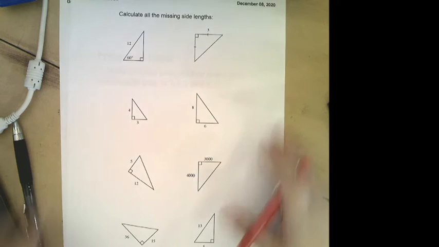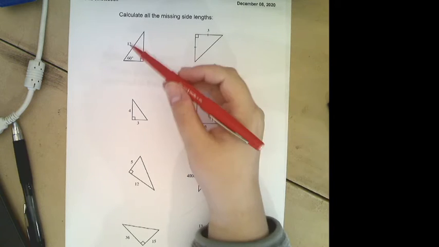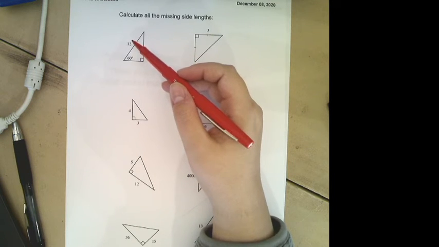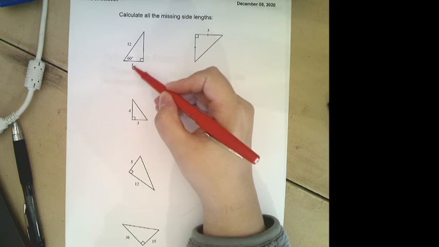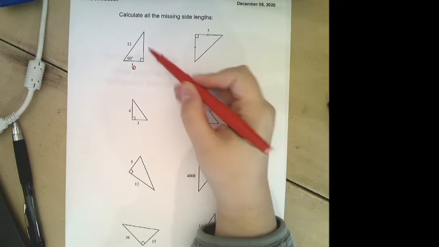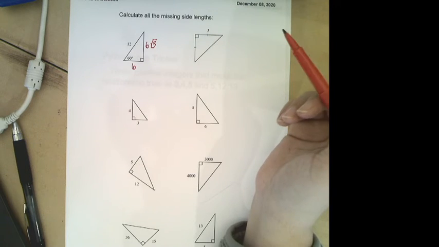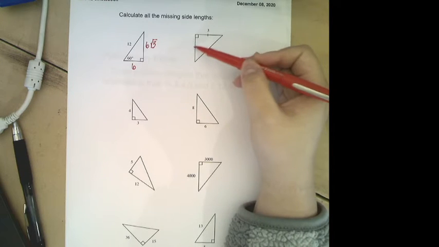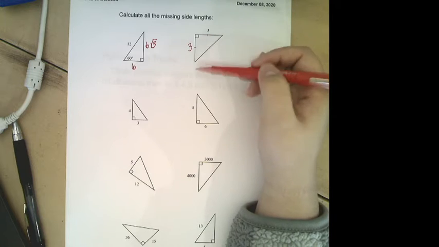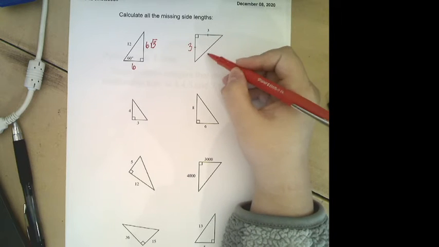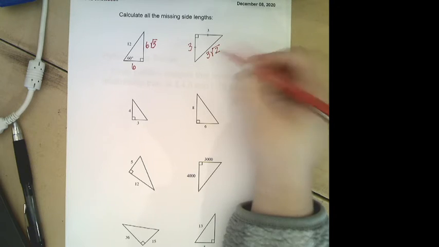So the first one is the shortcut from yesterday. We are given our hypotenuse, and so then we can find our short side, which is across from our 30, which is half the hypotenuse. So our short side is 6. Take our short side times square root of 3. That's our long side. Second one, these two sides are the same, so we have 3 and 3. That must mean this is a 45, 45, 90, so our hypotenuse is 3 root 2.